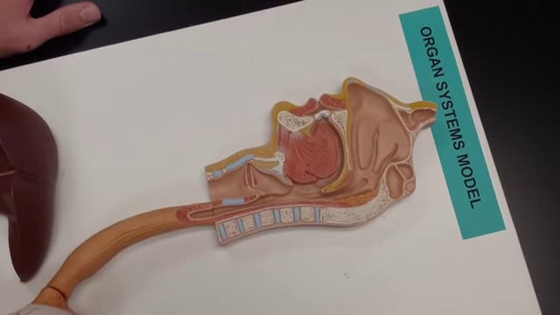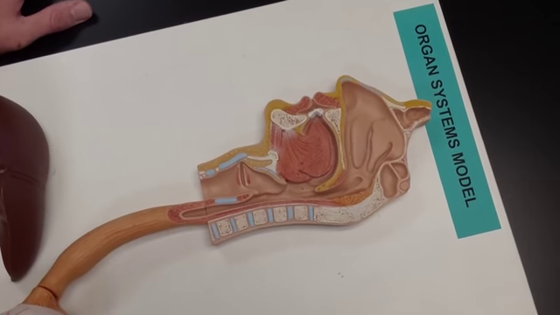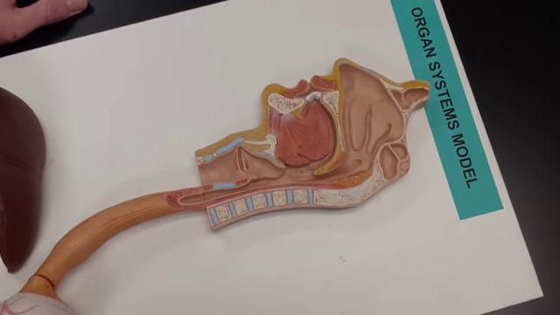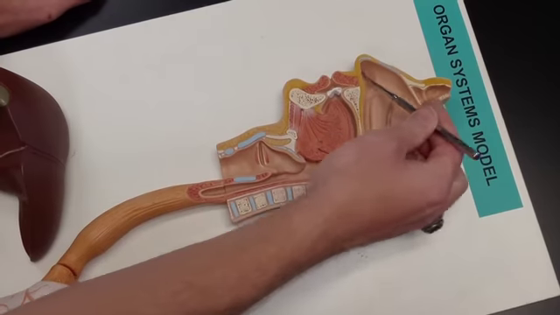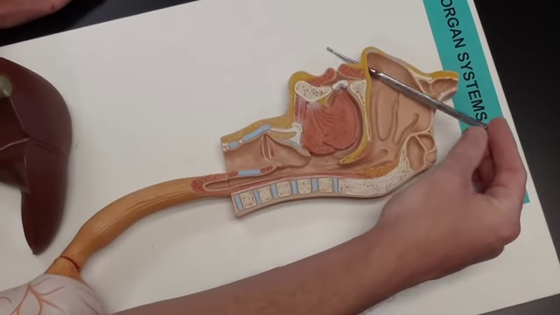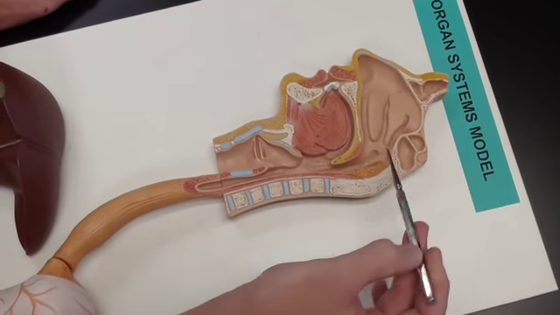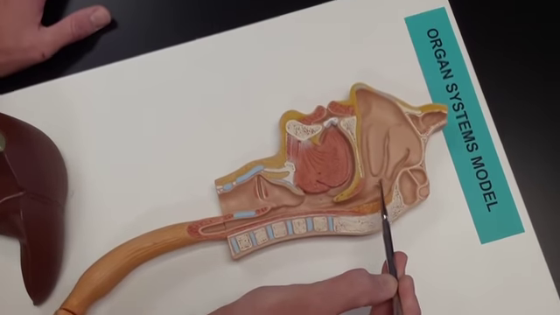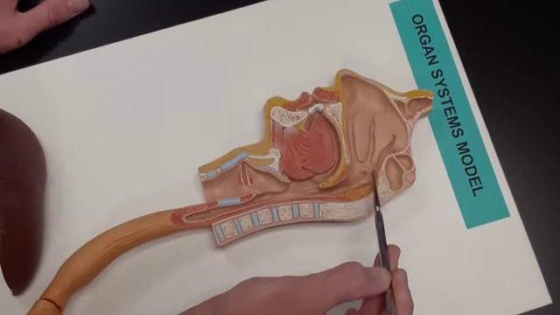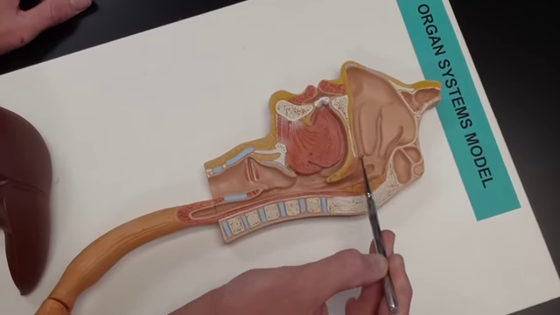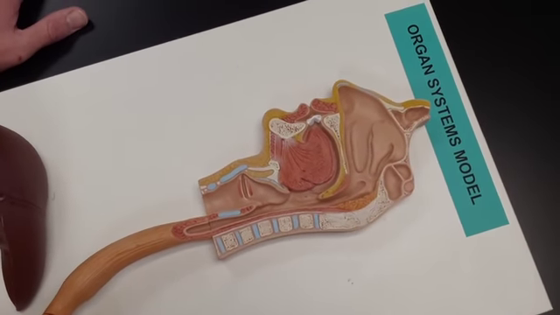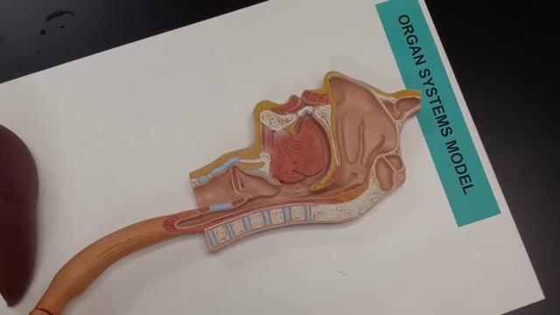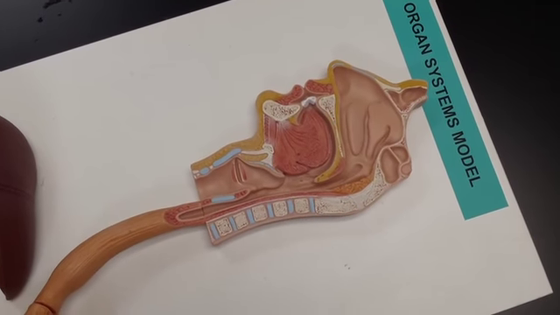On your list, you have something that's called choanae, also your internal nares. So remember, this is your external nares right here. You have an internal nares as well. So this area right here would be your internal nares. That's internal nares for you.